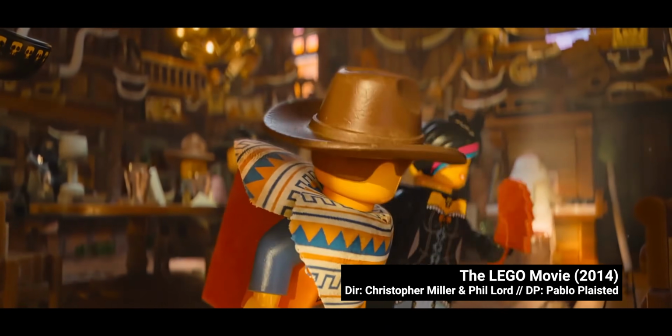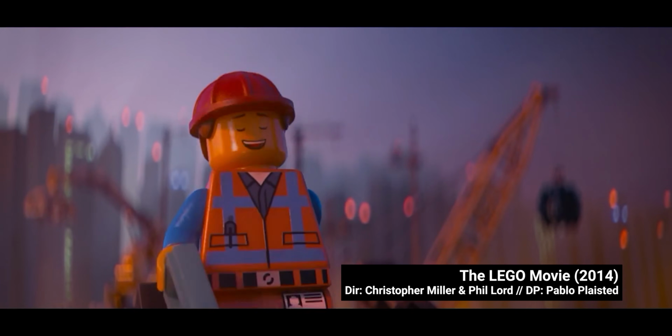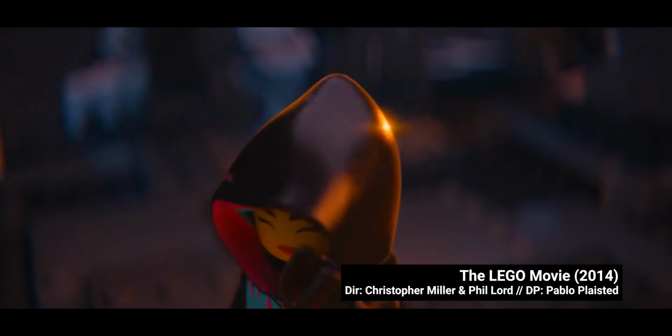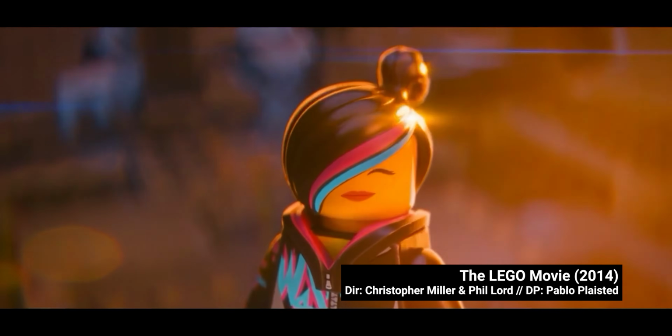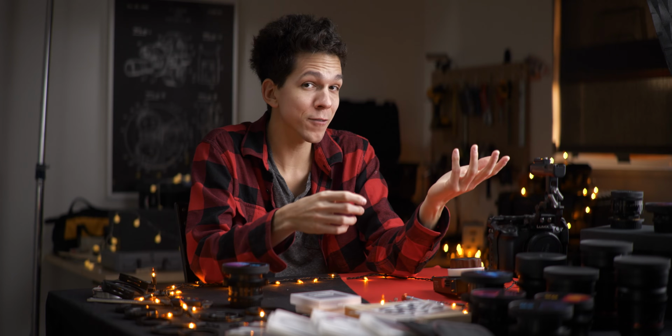The Lego Movie is a great example that the anamorphic look can be achieved completely through the use of digital tools. The biggest downside of creating bokeh in post? It is an incredibly time-consuming process, and I would only recommend it for short shots or pickups that did not use the same gear used in principal photography.